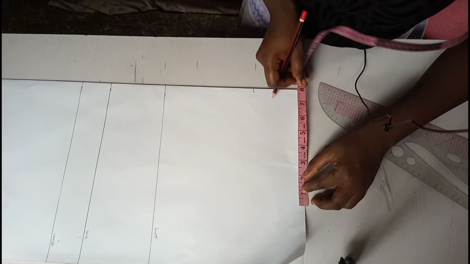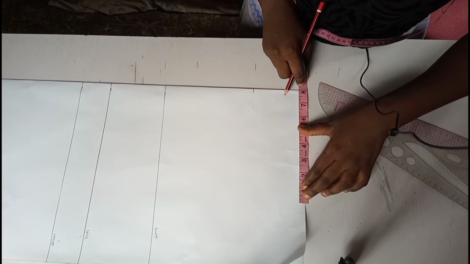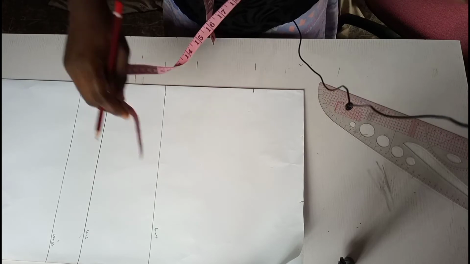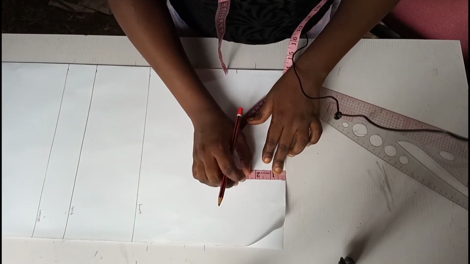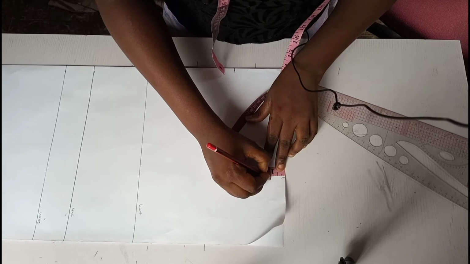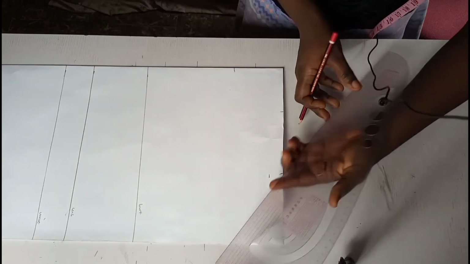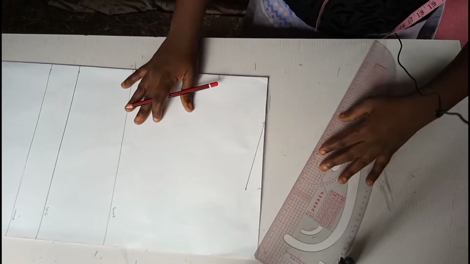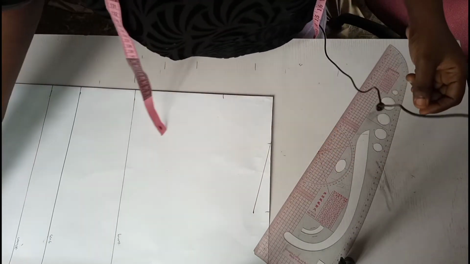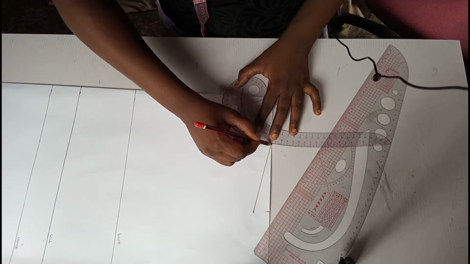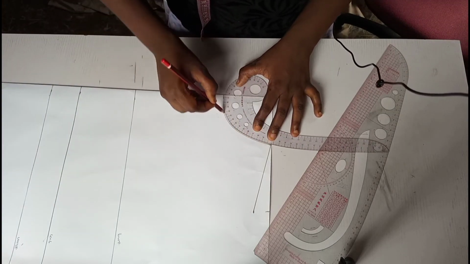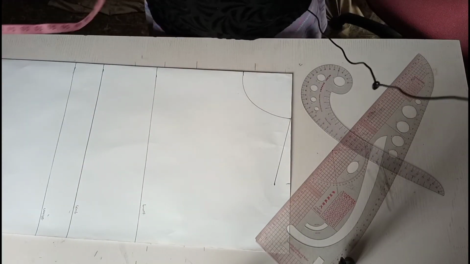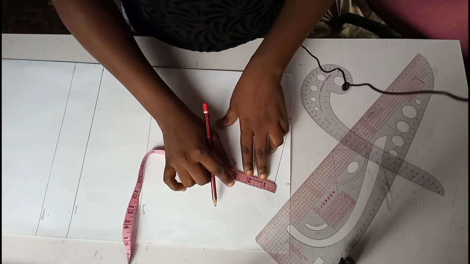And I'll be getting my back measurement. My back measurement is 16. 16 divided by 2 is 8. I'll be getting my back measurement here. So on the point where I got my back measurement, I'll be coming down by 1 inch for shoulder slope, and I'll be connecting that slantly to my neckline this way. I'll get my neck. So that's my neckline.